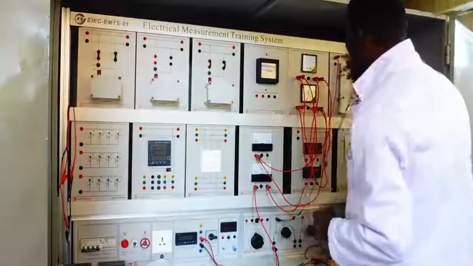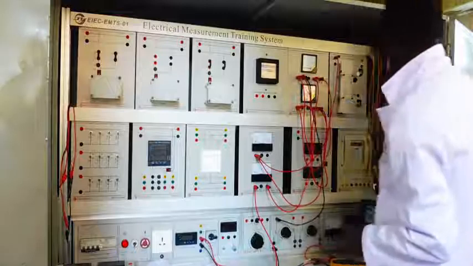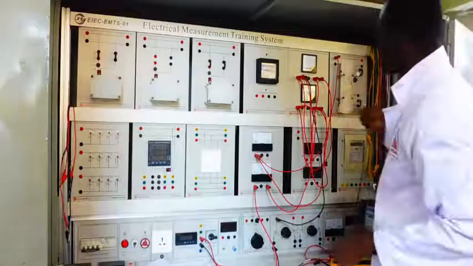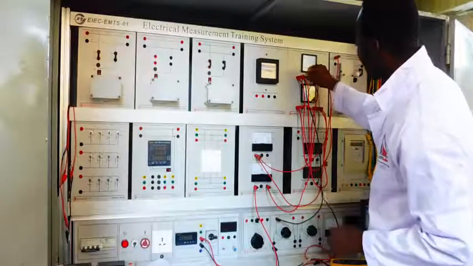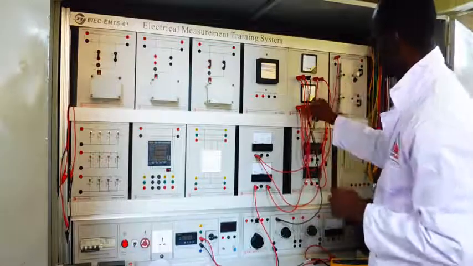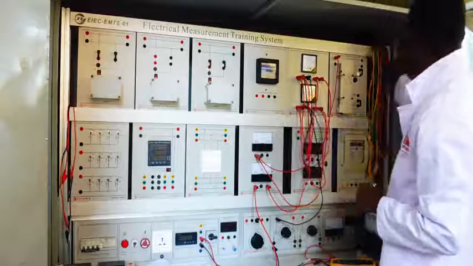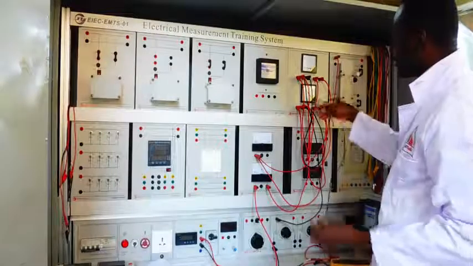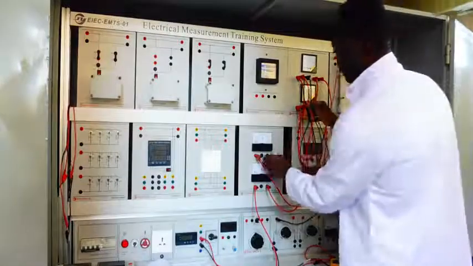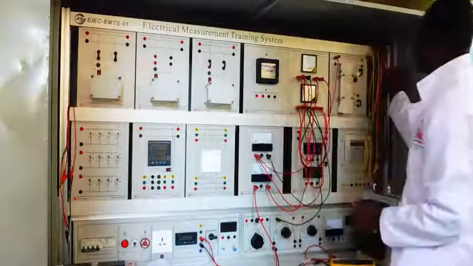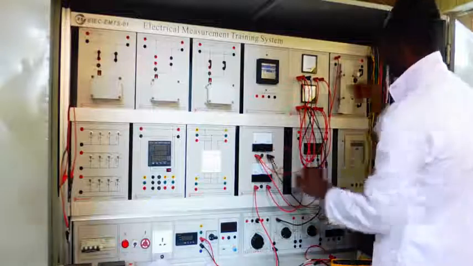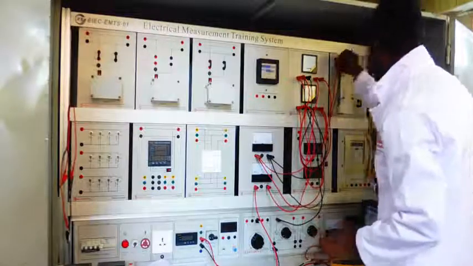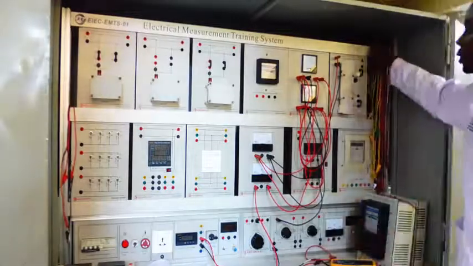Then from there go to the power meter. Then we tap it from the power meter to the power factor meter. The same thing leads you to the voltmeter. We'll take it from the voltmeter to the fluorescent lamp, which is our load.